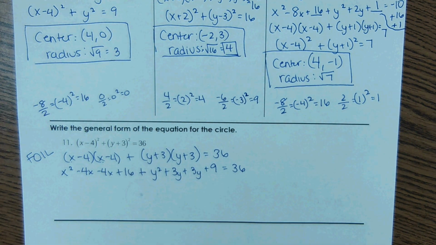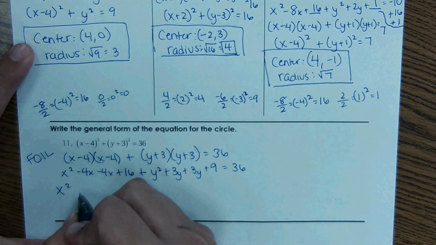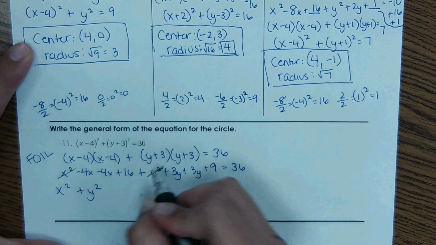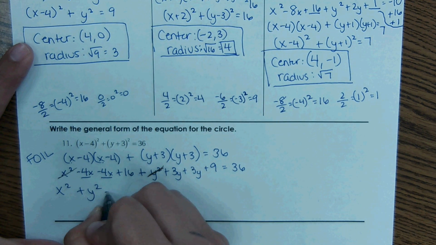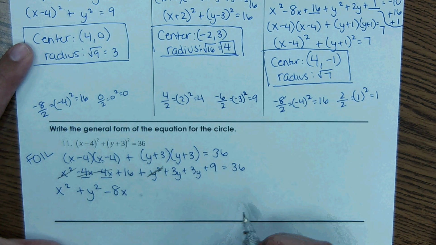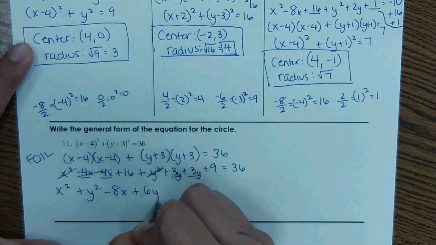Okay, now I'm going to write it in the order of the general form. So I would have x squared plus y squared. Then these two, I can combine them, negative 8x. Combine these two to get 6y.